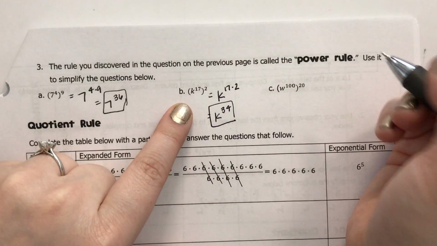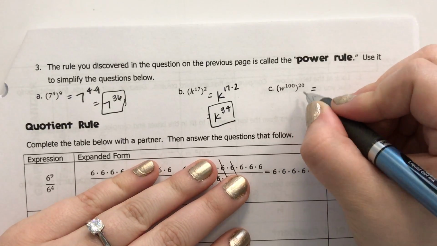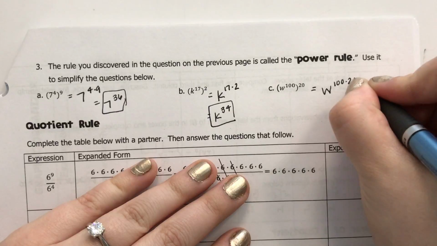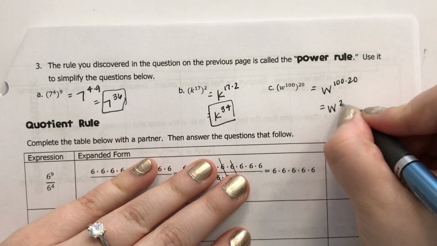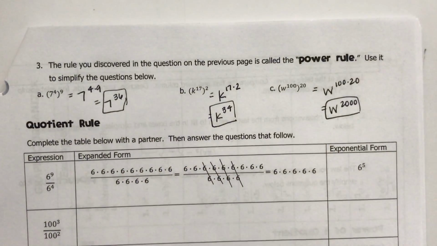Okay, so this is pretty simple stuff. w to the 100th to the 20th power, so I'm going to have w to the 100th times 20. Well, 100 times 20 is 2,000. Okay, so that is the power rule.